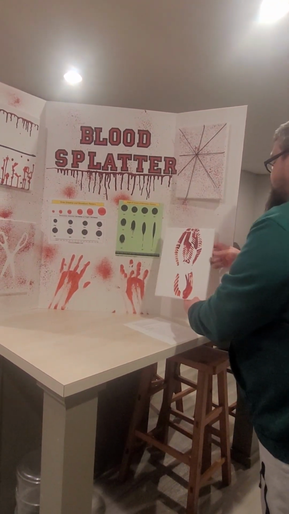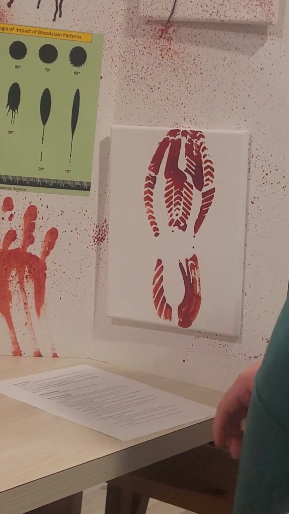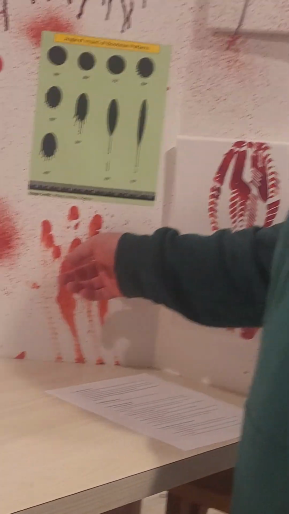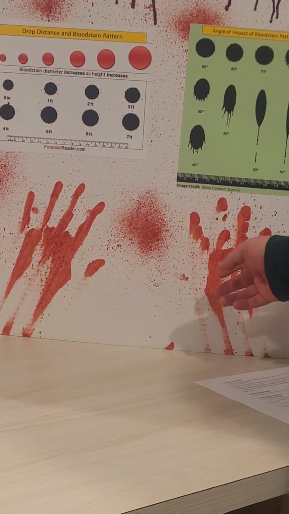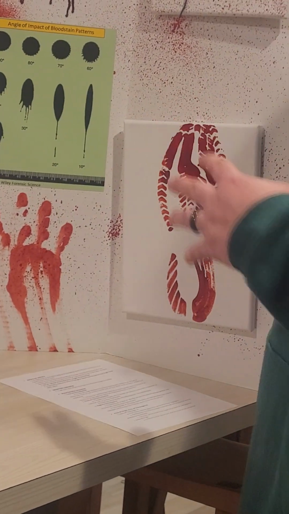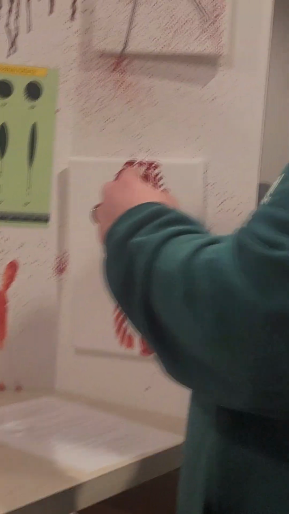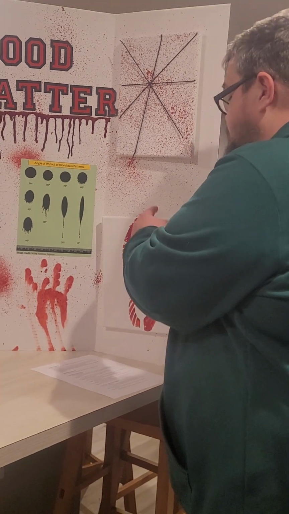Next, I'm going to talk to you about foot patterns. Foot patterns are pretty much like the smear patterns. Once again, at the beginning they start dark, and as it goes on, it gets lighter and lighter. But the importance of foot patterns is that it gives you a definition of what item was there.